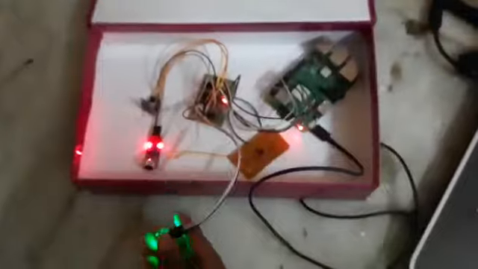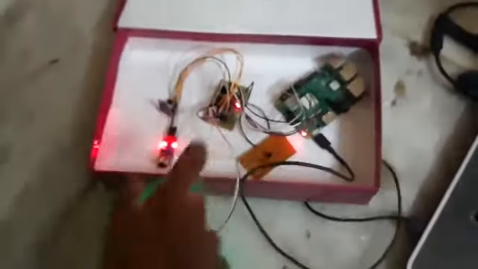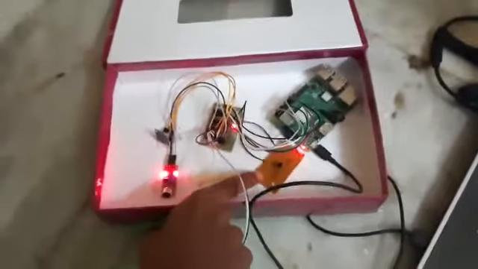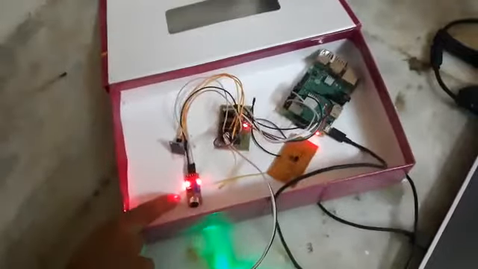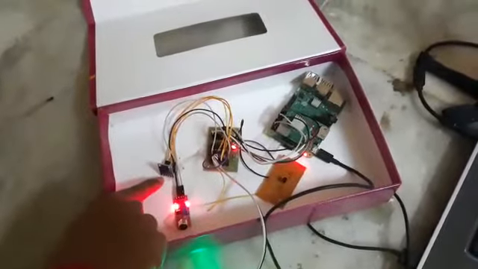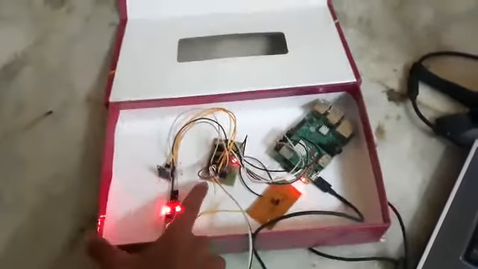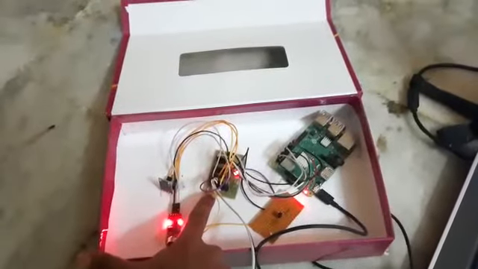These are the hardware components used in the project. This is the pulse sensor, which is used to detect the heartbeat of the patient. This is the temperature sensor used to monitor the temperature. This is the breath sensor, which is used to monitor the breath of the patient, and this is the MEMS sensor, which is used to detect the position of the patient. This is the analog to digital converter, which converts the analog data into digital data.